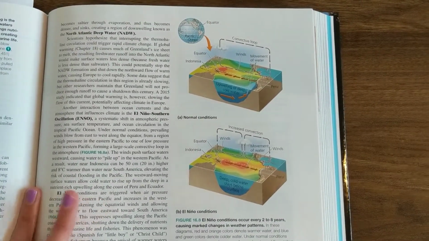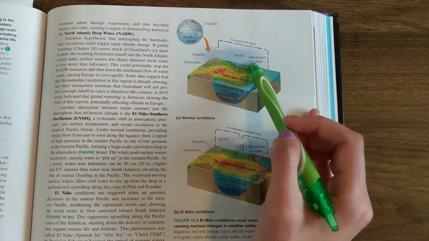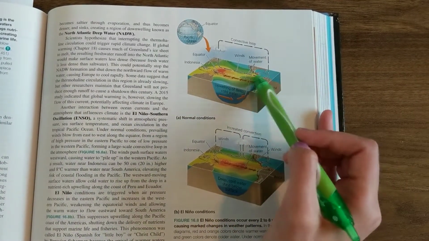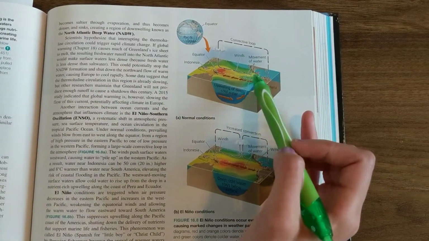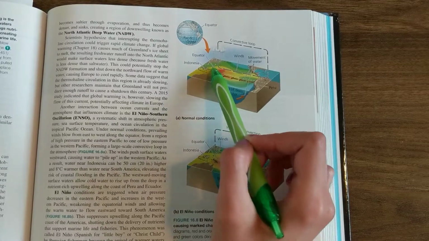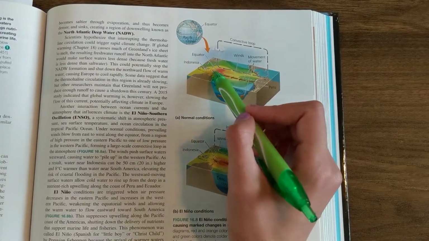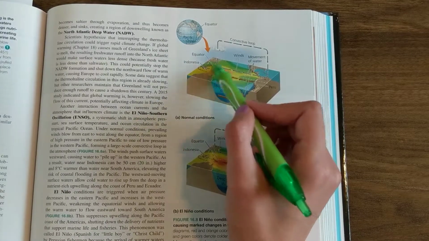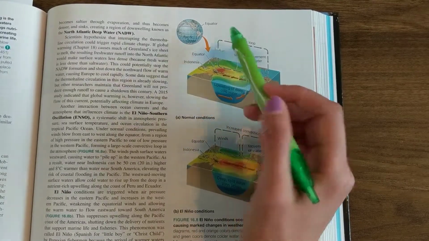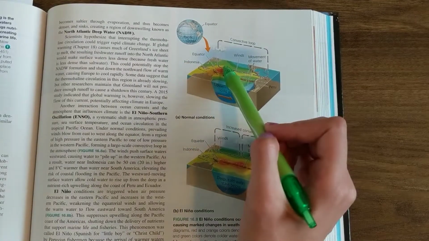And I will go over those briefly here. This is the west coast of the United States and Peru here, and this is Asia. So normally, and these are normal conditions, winds will move away from Peru and towards Asia. So there will be this pool of warm water and warm air here, and that will drive precipitation here.